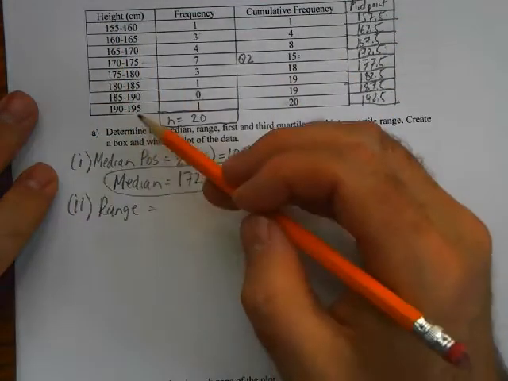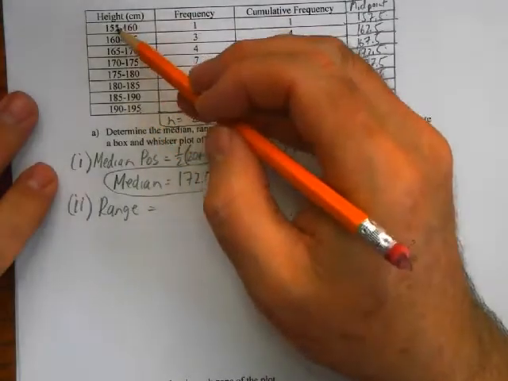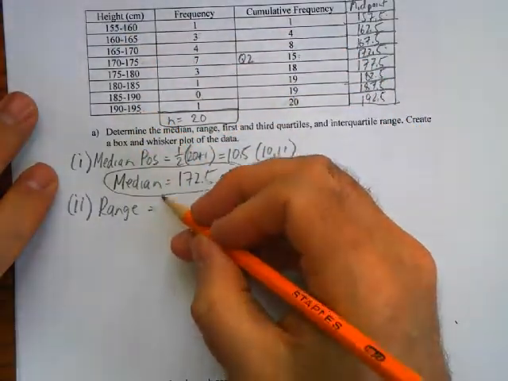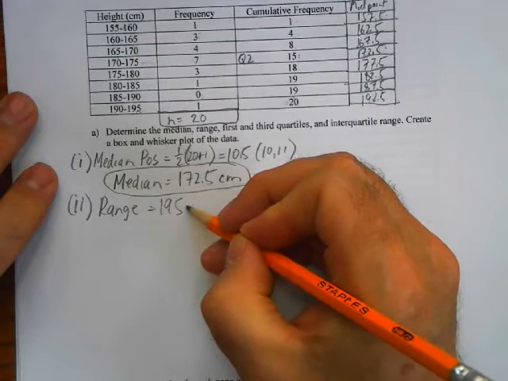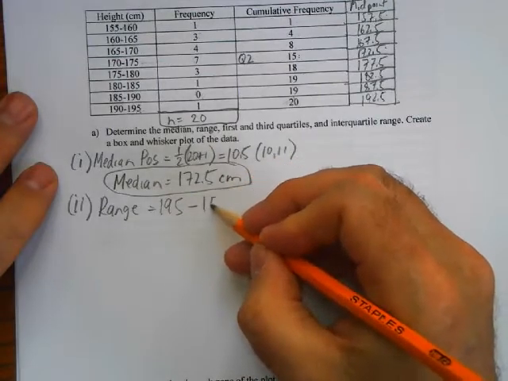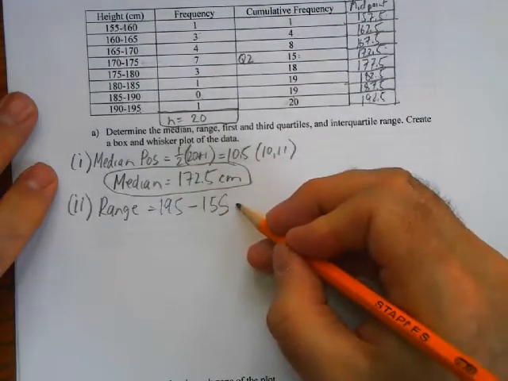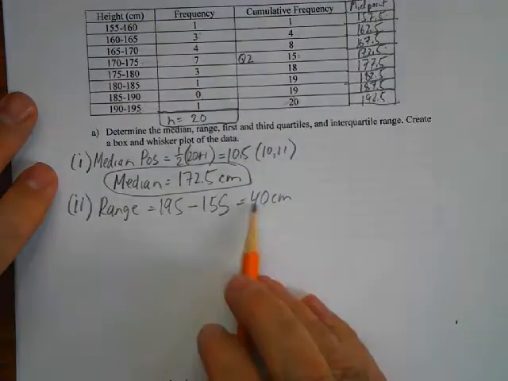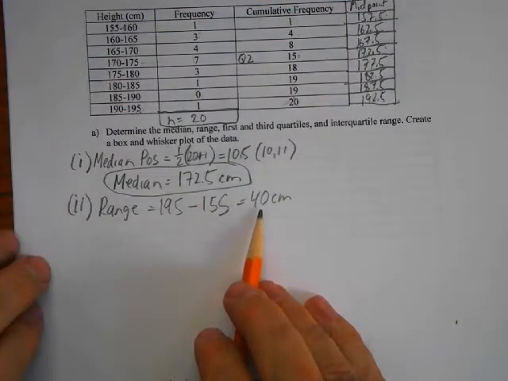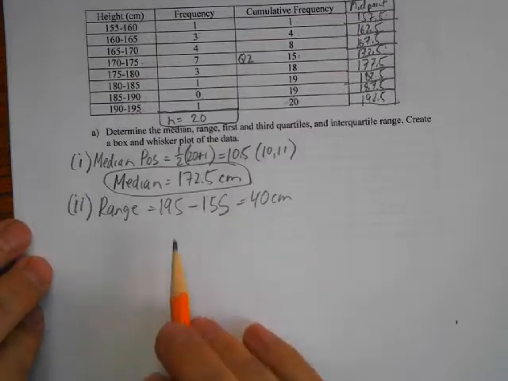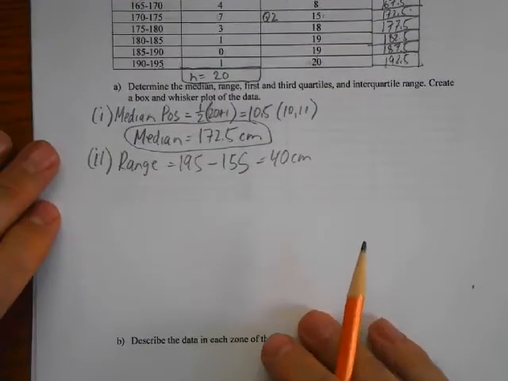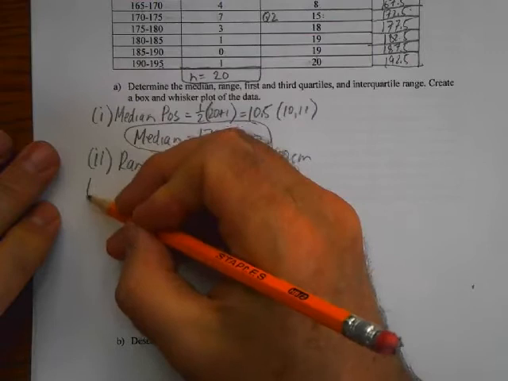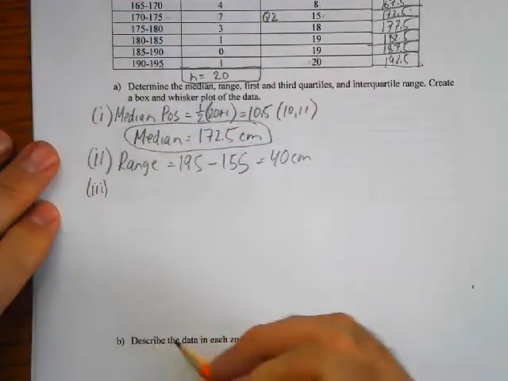And the answer is use the values at the end of your groups. So it's going to be 195 minus 155, which is 40 centimeters. So your range of data, basically that's the difference between the tallest person and the shortest person that's listed here.